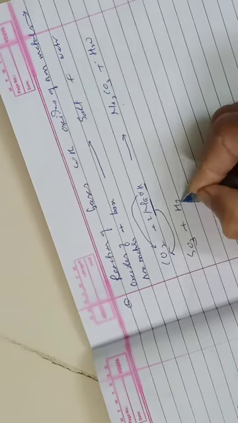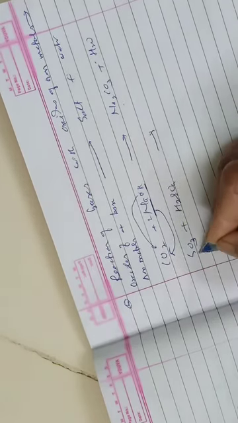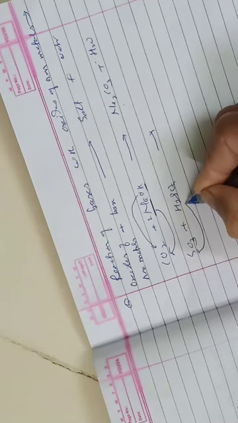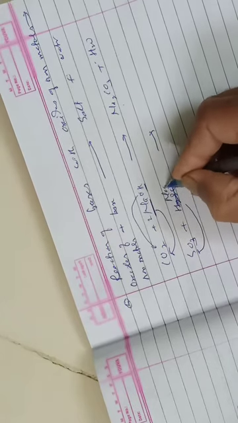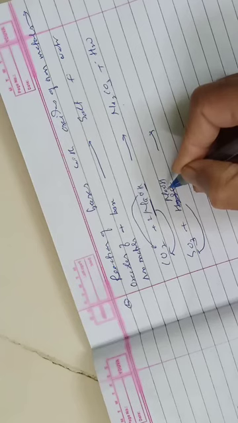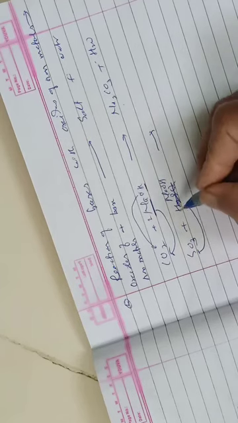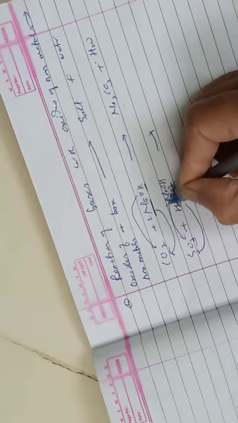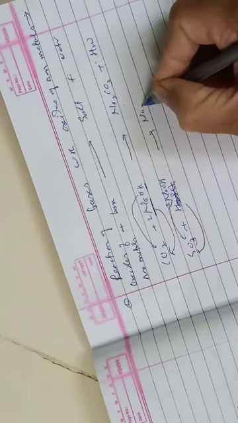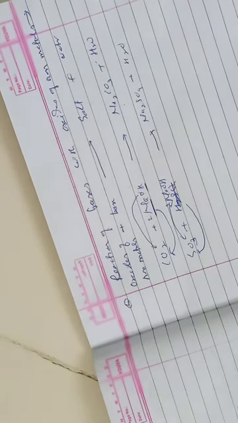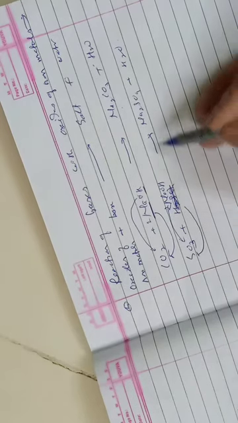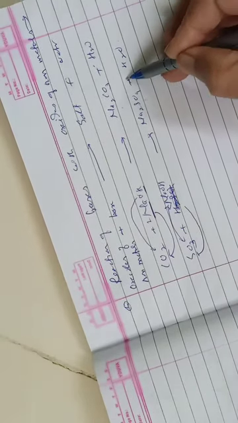Okay. So sulfur trioxide, SO3, reacts with NaOH. NaOH is the base, right? Then it forms sodium and SO4 together, Na2SO4. Na2SO4 plus H2O. SO3 when reacted with twice NaOH forms Na2SO4 plus water. Okay.